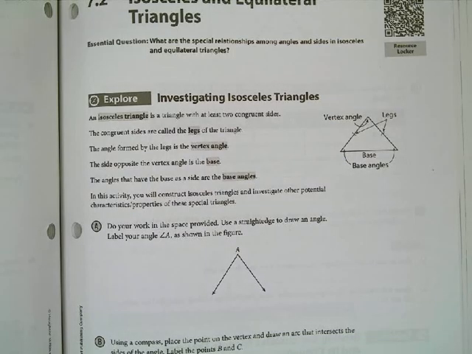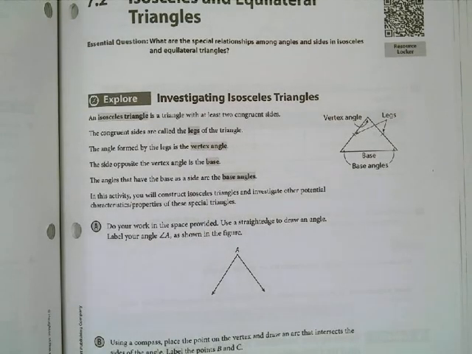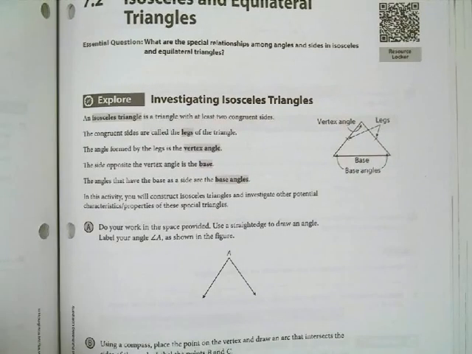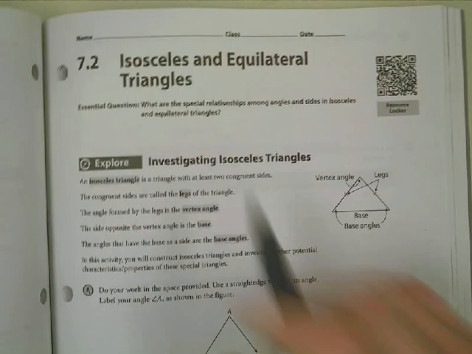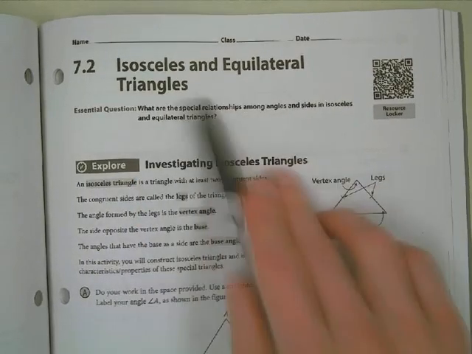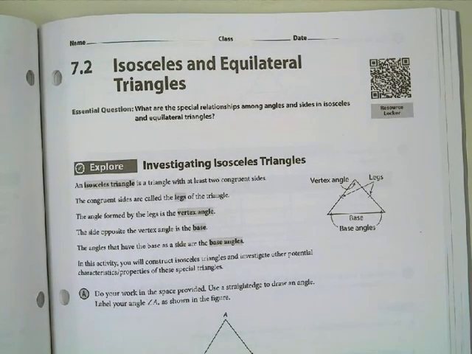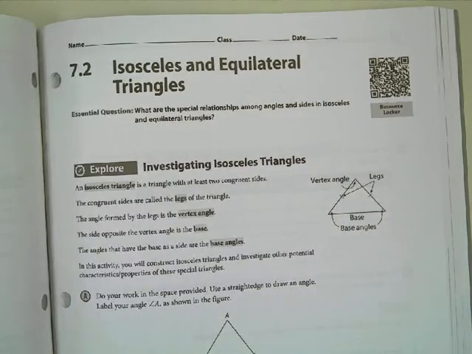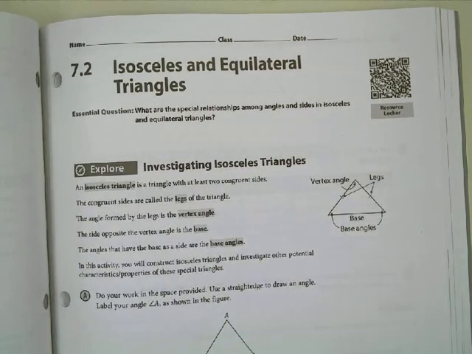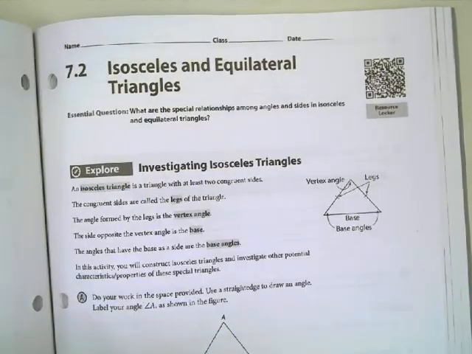Okay, so on page 327, you can see that the section here is called Isosceles and Equilateral Triangles. We're not going to spend a ton of time, we'll look through the vocabulary because we already just learned it. Just remember, an isosceles triangle is a triangle with at least two congruent sides.